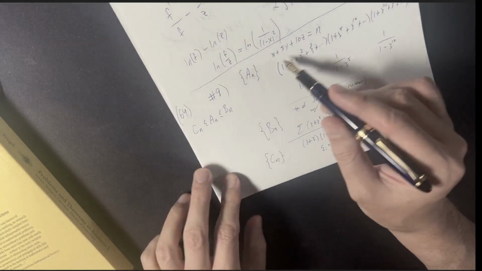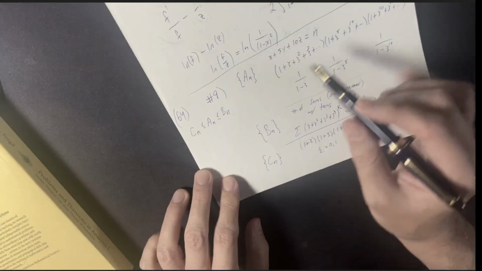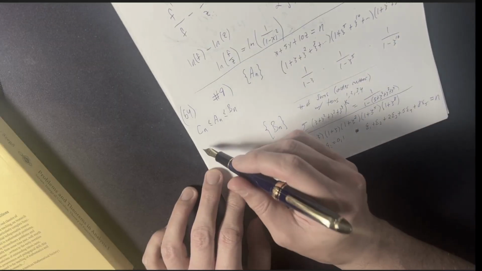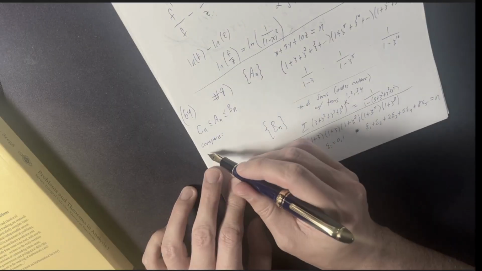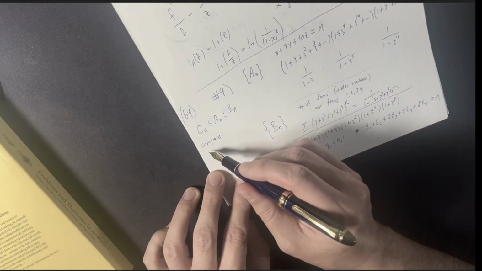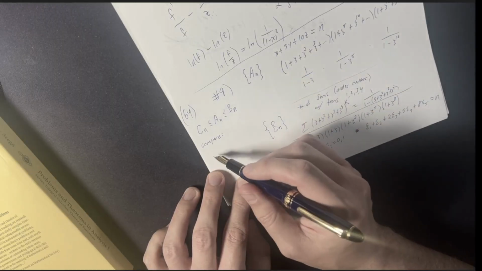If instead of this equation, you looked at, well, here, I'll just write them down.